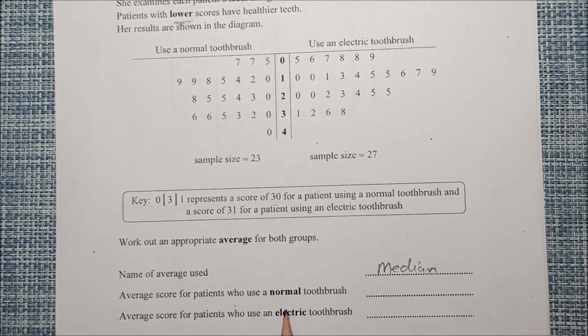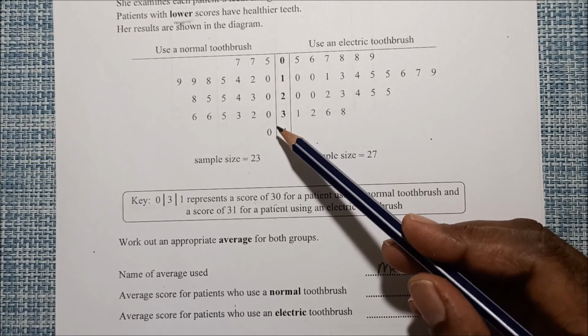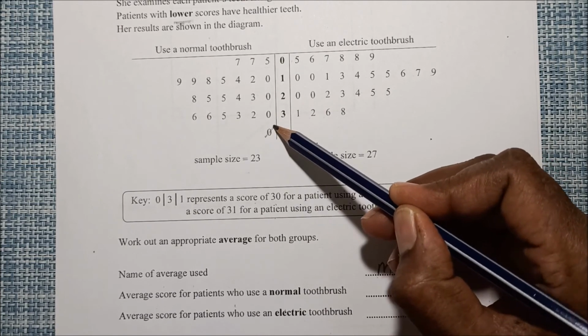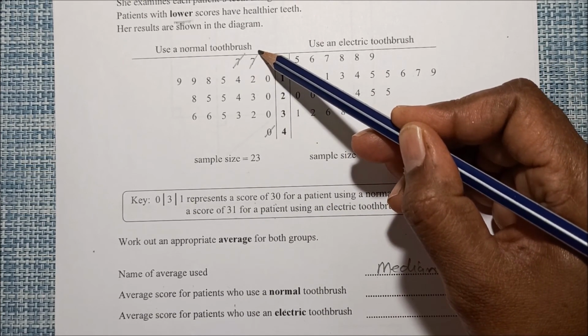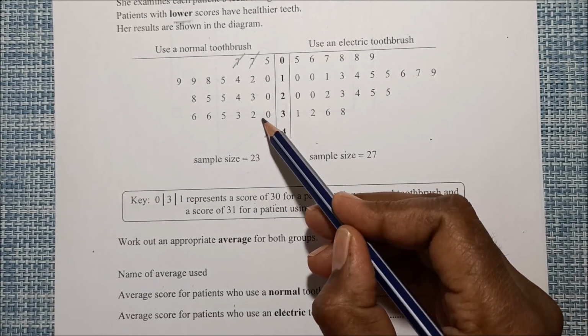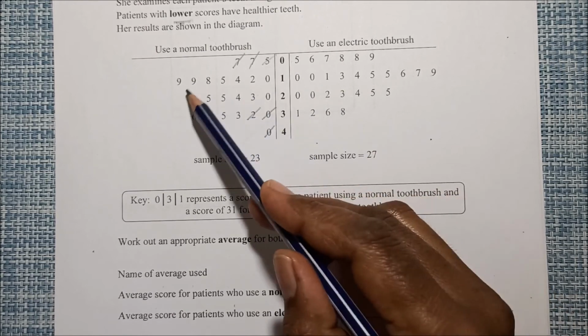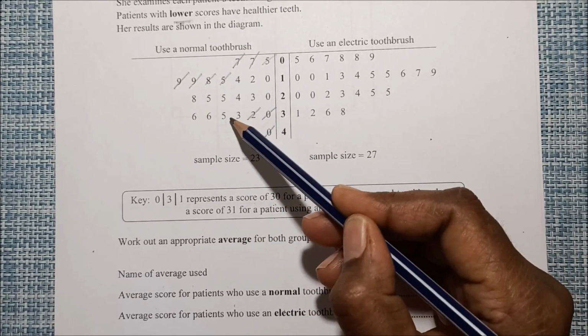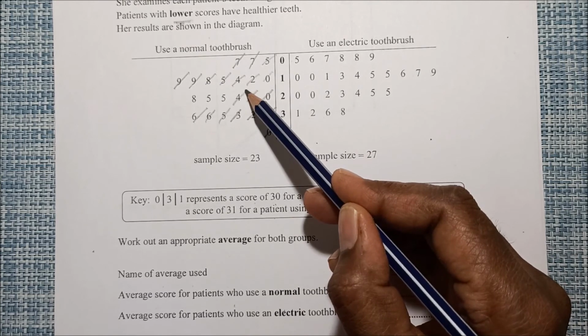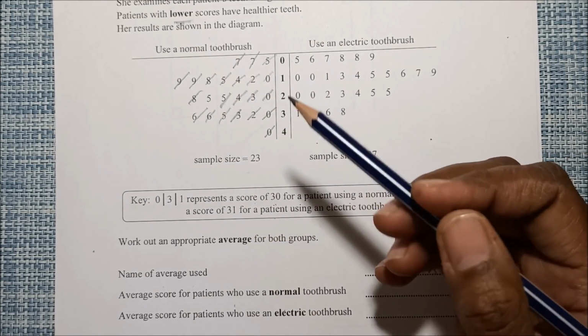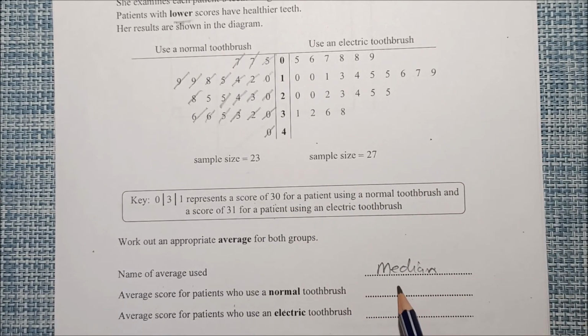Average score for the patient who used normal toothbrush. So let's see normal toothbrush, where they are already arranged. We are going to strike one by one. One here, one this side, then 5, this 2, so this side 1 2 3 4, 1 2 3 4, 1 2 3, 1 2 3, 1 and 1. So average is 25 for the normal. Similarly, if you calculate the same way, you are going to get 16 here.